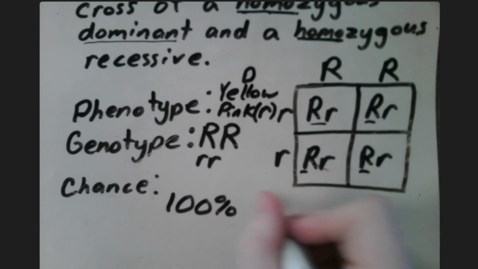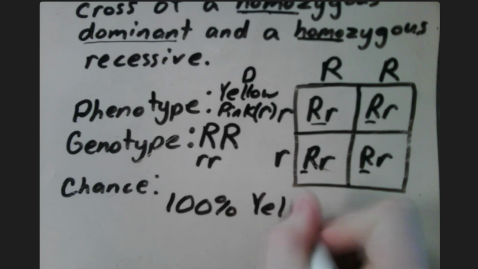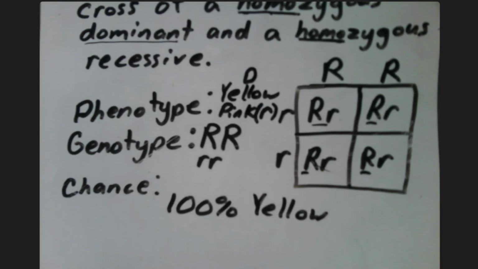So that means since our yellow is dominant, we're going to have a 100% chance for our plant to have yellow in the color. So all of our offspring are going to have yellow. See, this little r turned into a placeholder because it is recessive. All right, let's look at one more.